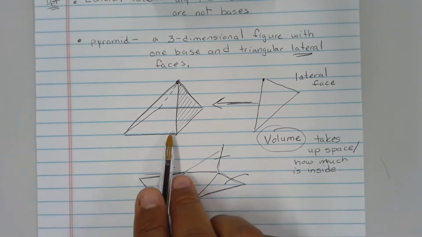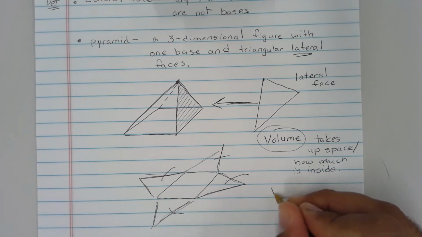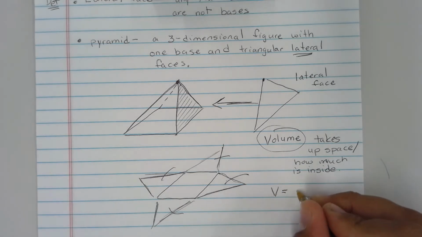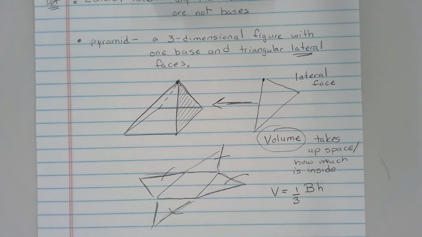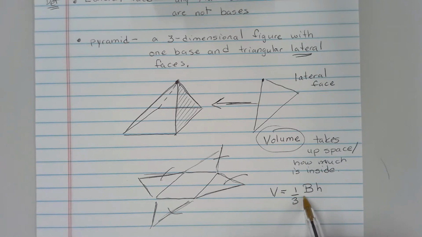So the volume of the pyramid, all right, its volume is equal to 1/3 times capital B times H, and I'm going to explain now what the capital B means. Notice that this is 1/3 capital B times H. This formula will be given on the reference sheet.